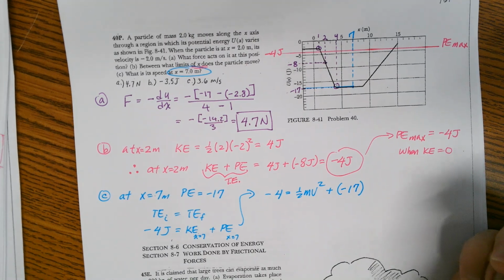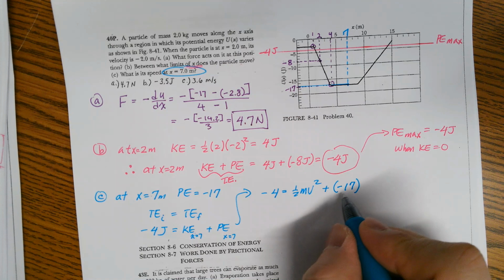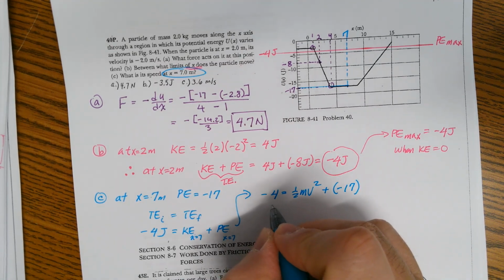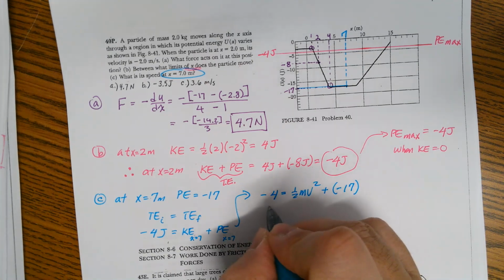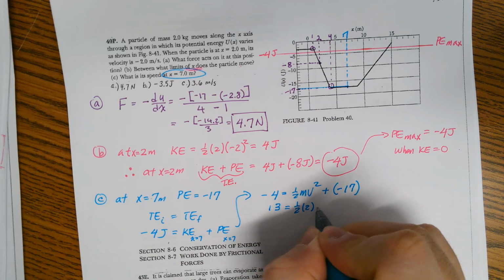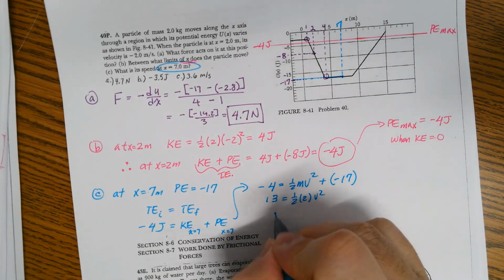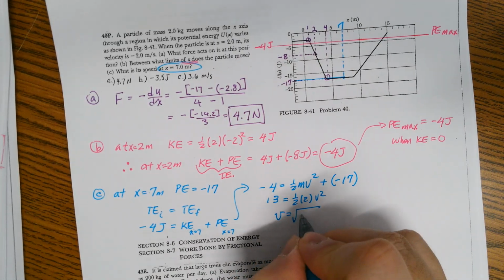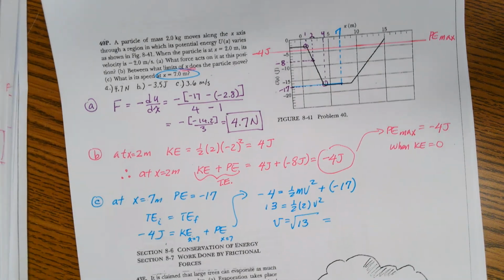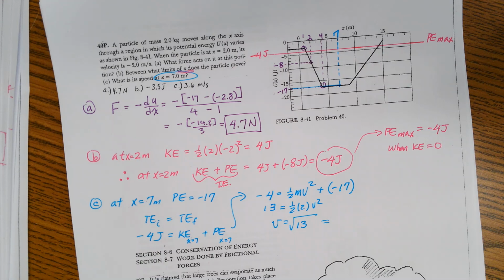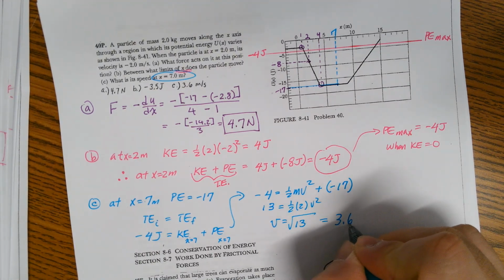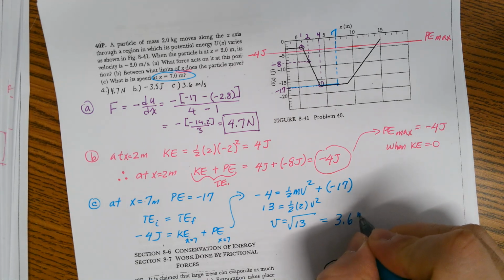If you bring this to the other side, it becomes 13 equals 1/2 times 2 times v squared. So v is equal to the square root of 13. And what is the square root of 13? I guess 3.6 meters per second.